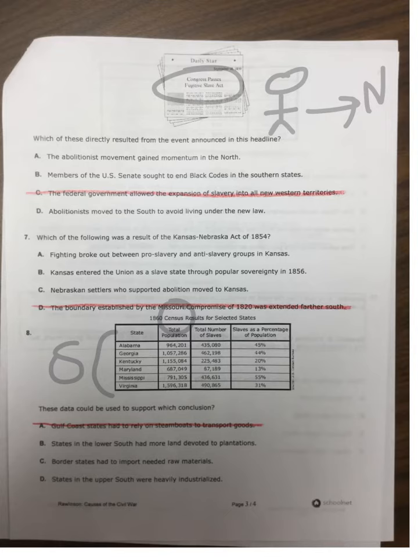What is happening in this column to the percentage of slaves in the state? Okay, take a look at those. This data could be used to support which conclusion? B, states in the lower South had more land devoted to plantations. C, border states had to import needed raw materials. Or D, states in the upper South were heavily industrialized.